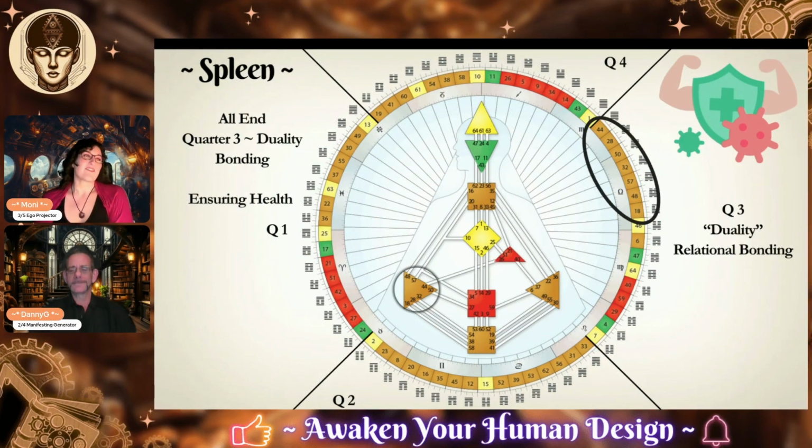So next up, we have the spleen, and all the spleen gates are at the end of quarter 3, the quarter of duality, which is about bonding. And it's almost like it's ensuring health after the bonding. What's also interesting about this chunk is we hit all these spleen gates during October, and the spleen is about safety and your fears. And October is spooky season. So we literally run through all the splenic fears through the month of October, and so you have spooky season with the spleen gates, and it's also coupling season before it's all wintry and you want to bundle up and have your boo.